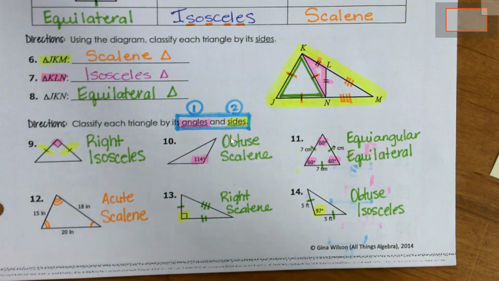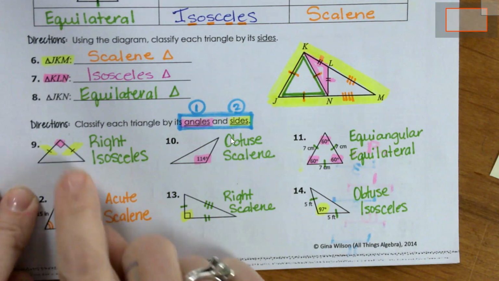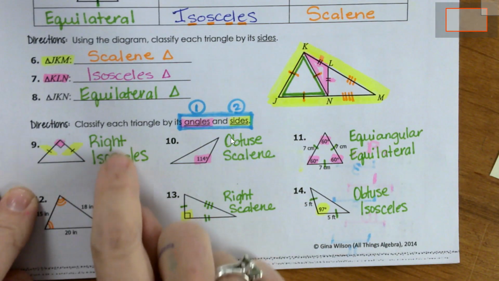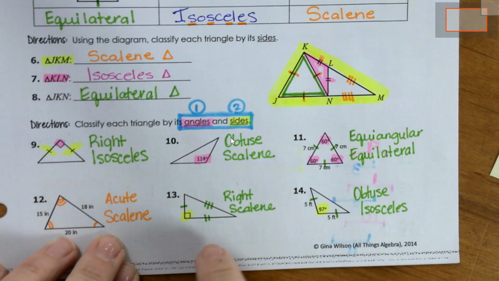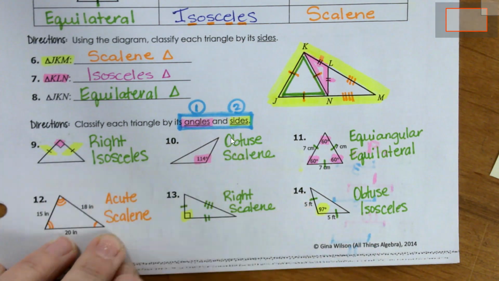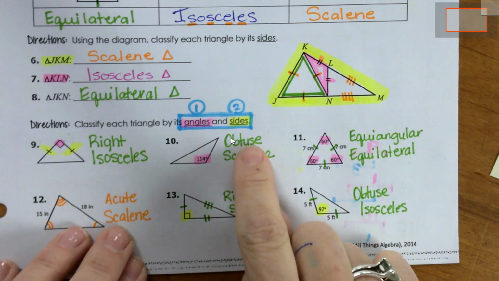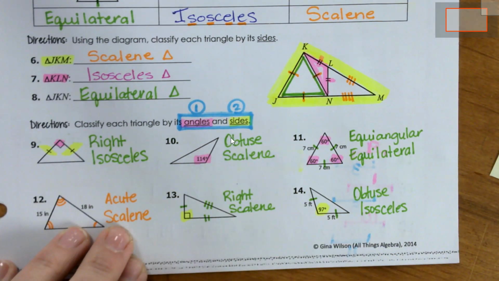So I always look at the angle, then the sides, and write them down in that order. I've got a right and then isosceles. So a right angle, isosceles sides, right isosceles. Obtuse angle, none of these sides have anything on them to say anything about congruence. So this will be an obtuse scalene triangle.